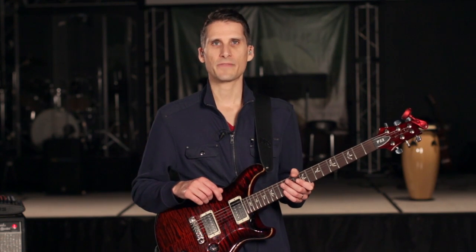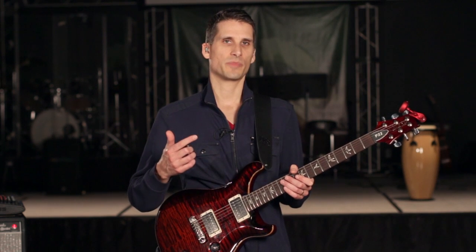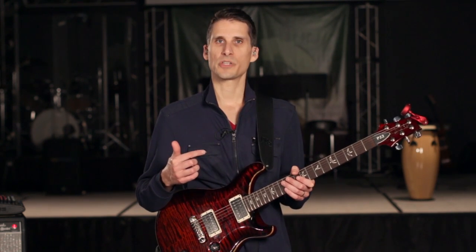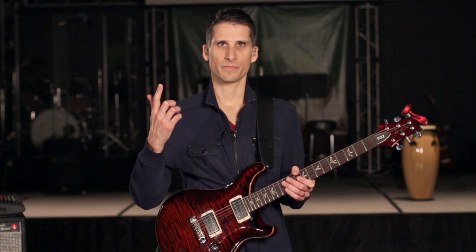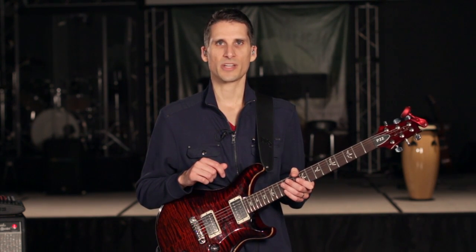A pedal point doesn't have to be an open string. It can be a fretted note. And it doesn't always have to be in the lower register. It could be a repeated note in the upper register. And you hear this done at the beginning of Cliffs of Dover by Eric Johnson.